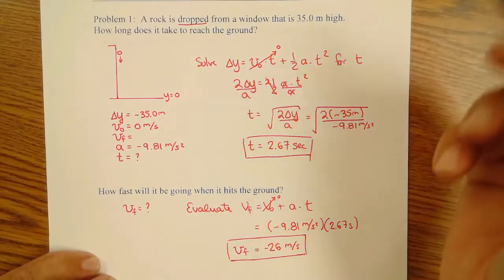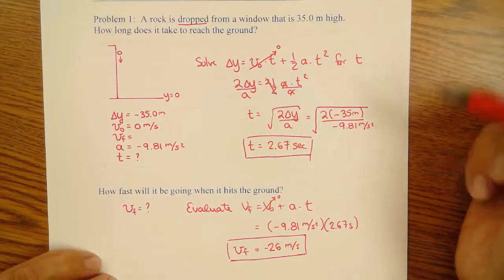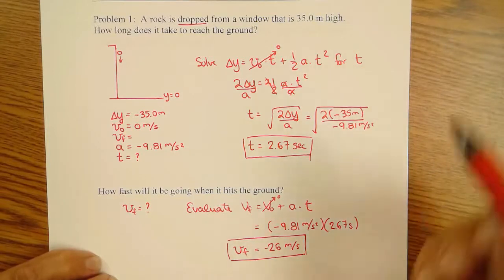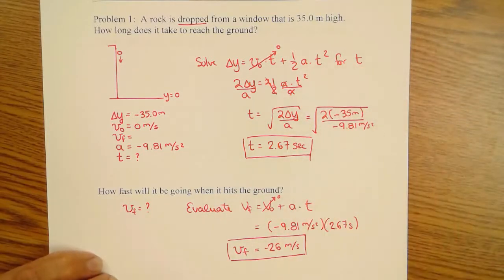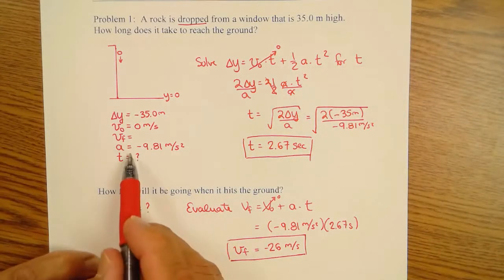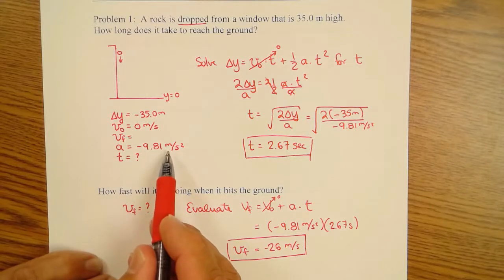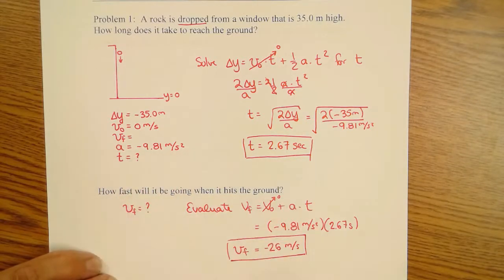So that's an example of how to solve a problem using kinematics, these equations we've developed over the last couple of weeks, and applying it to free fall. And the special thing about free fall is you already know the acceleration due to gravity. It's always negative 9.81.